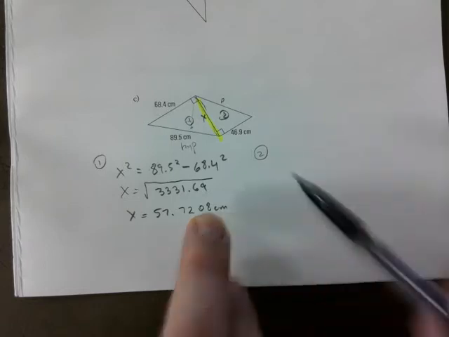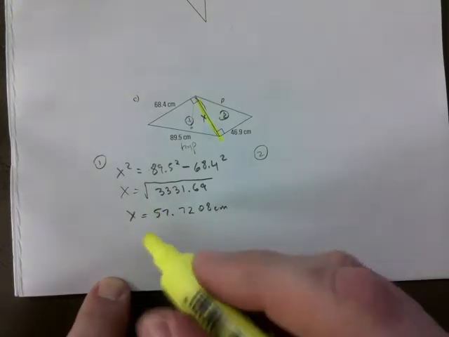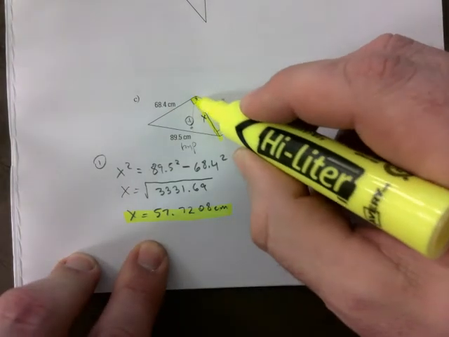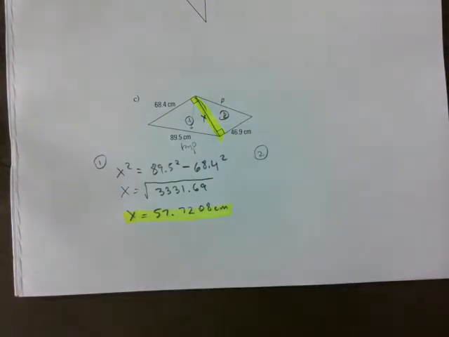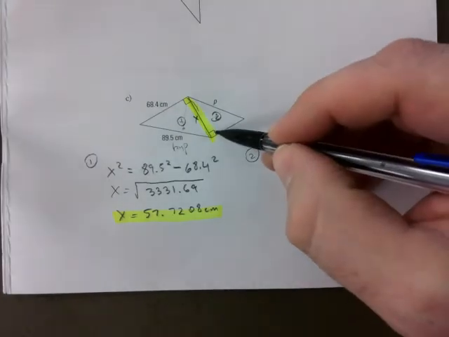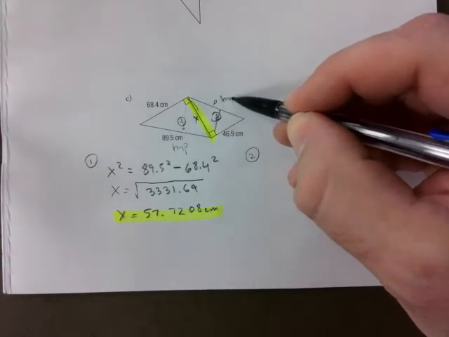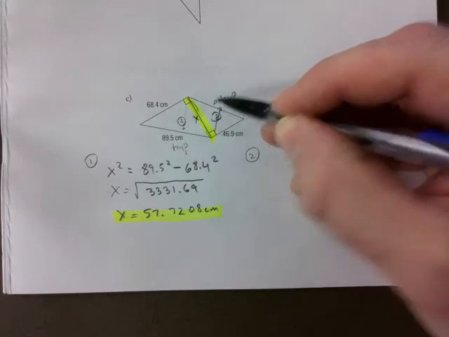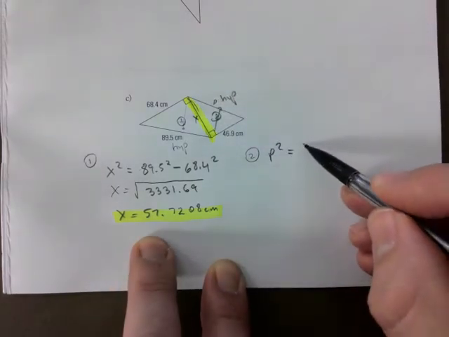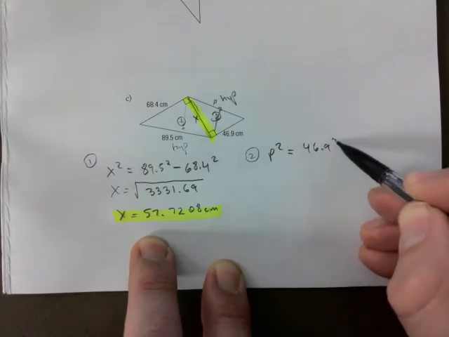Now you found this side right here, which I'm going to highlight. That's the one they share in common. On this triangle here, you're missing the hypotenuse, which is across here. You're missing P. So P squared is going to be leg squared, right?